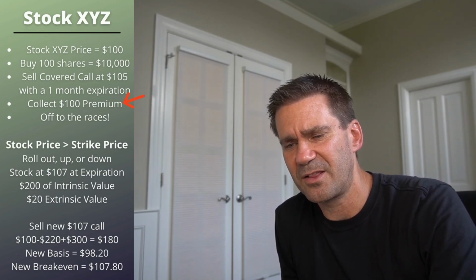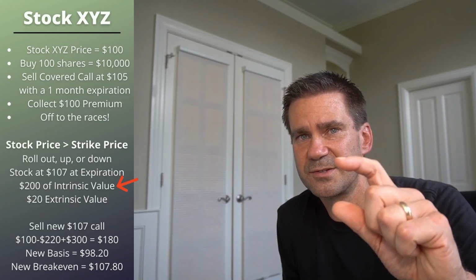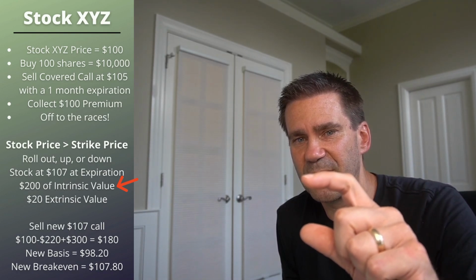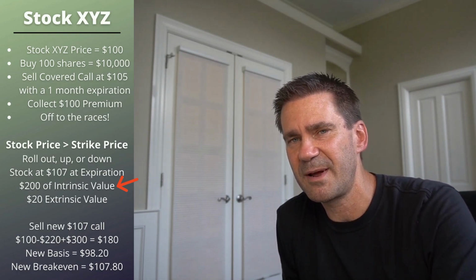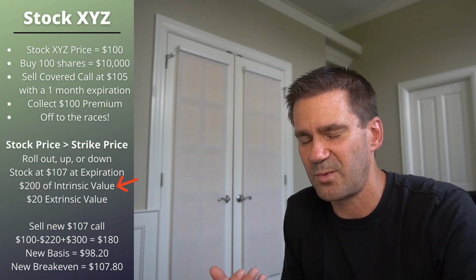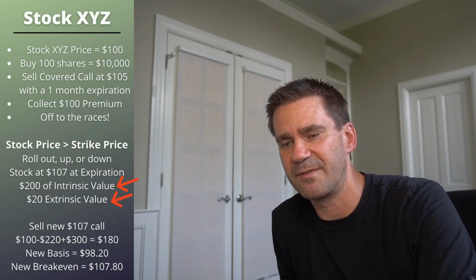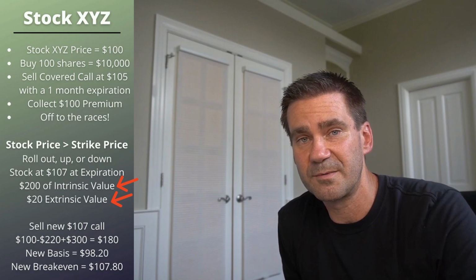Now, if you go to buy to close, you're going to look at it and it's going to be, wow, it's at 107. And my strike was 105, so it has $2 of what we call intrinsic built-in value, right? So it's got about $200 in there. It might have a little time value too. Let's say it has $20 of time and IV in there. So altogether, buy to close is going to cost you $220. Darn it. What are we going to do?